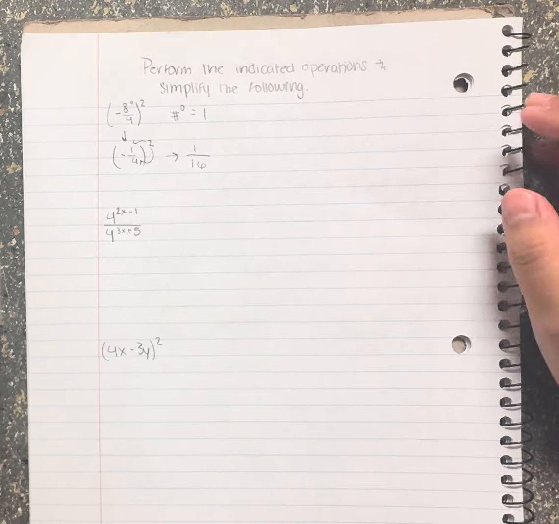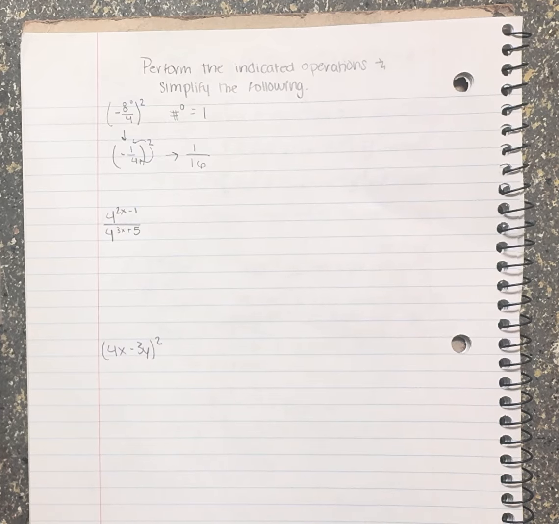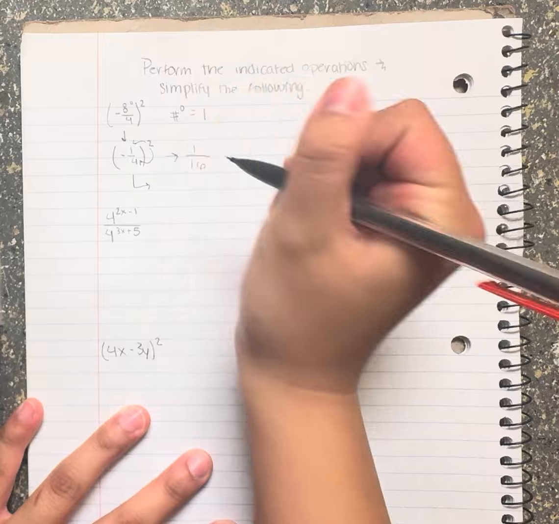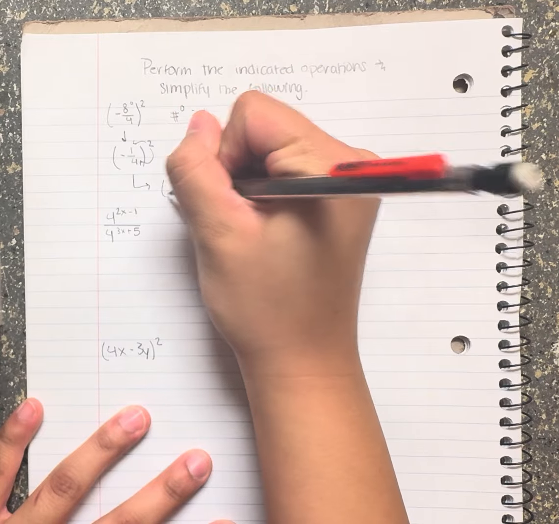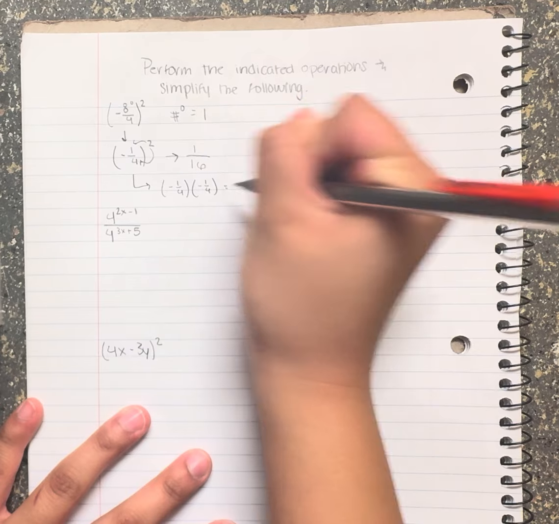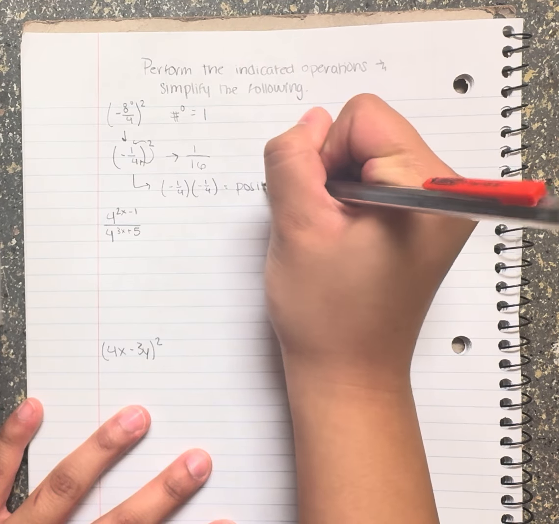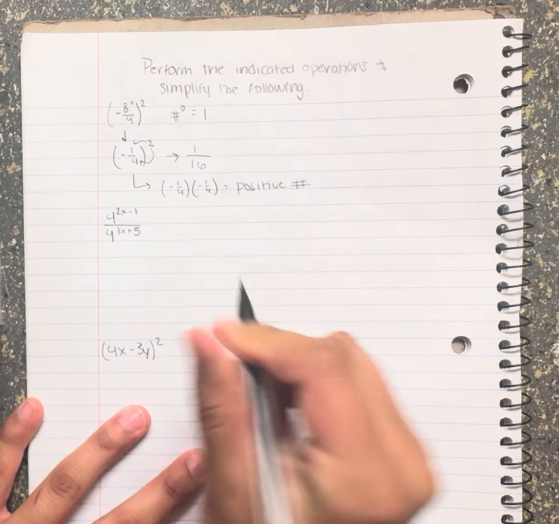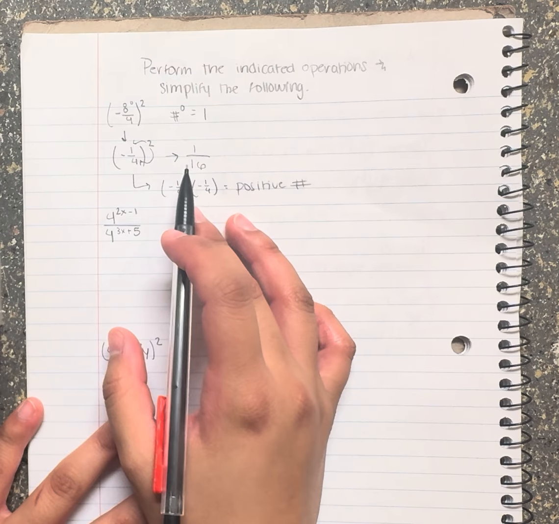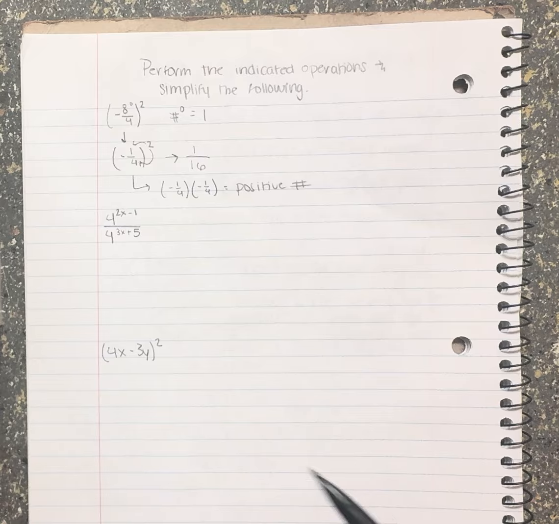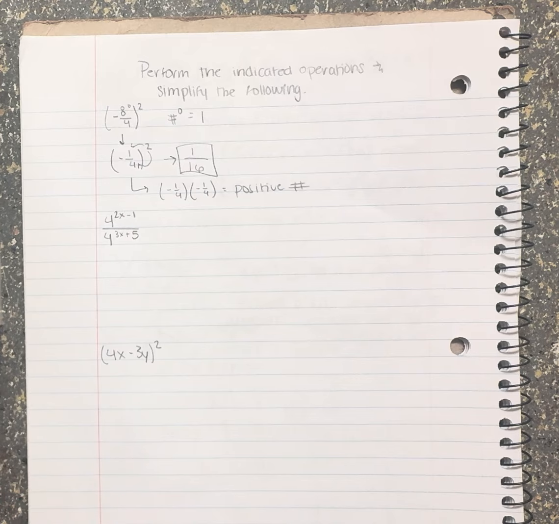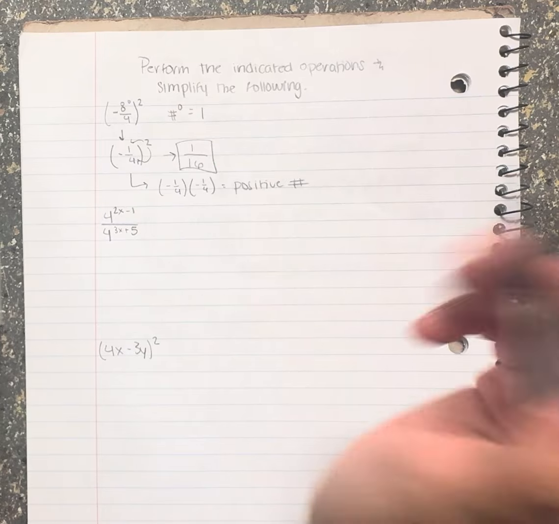And the reason why I know this is positive is because another way that this can be written is negative 1/4 times negative 1/4, which is going to equal a positive number because it's a negative times a negative. That's how I know that it's positive 1/16 and not negative 1/16. So the key takeaway for that one is just remembering that anything to the power of 0 equals 1.